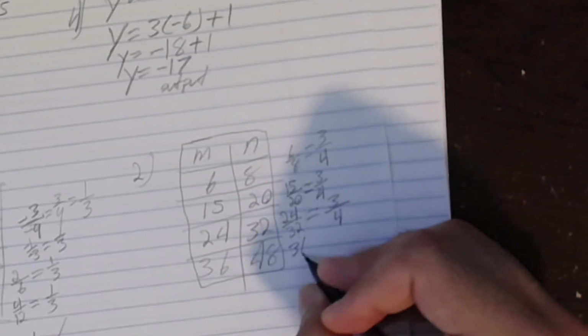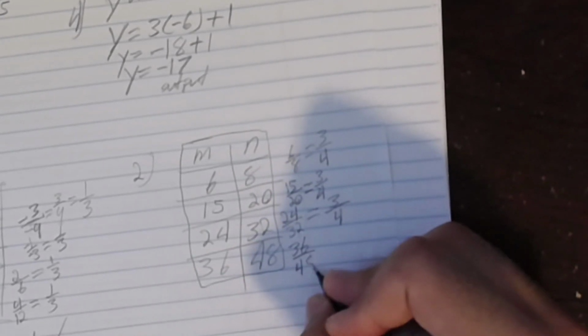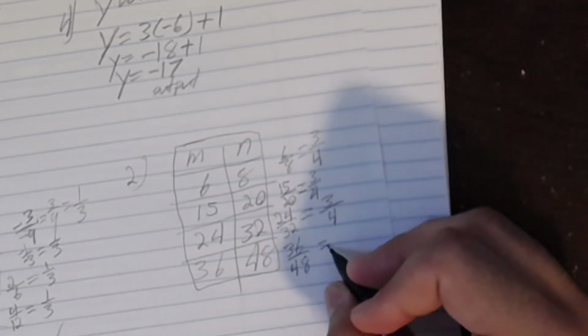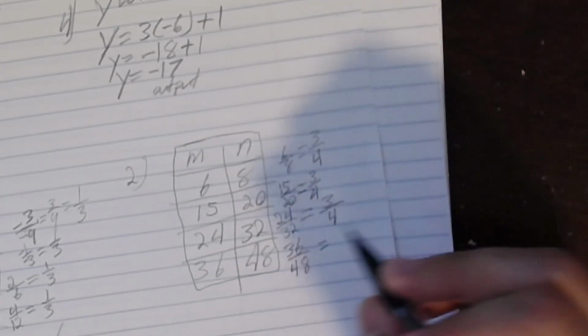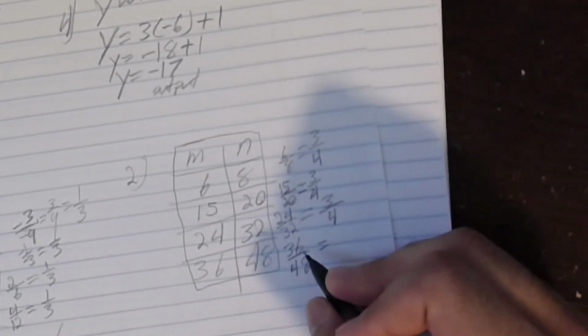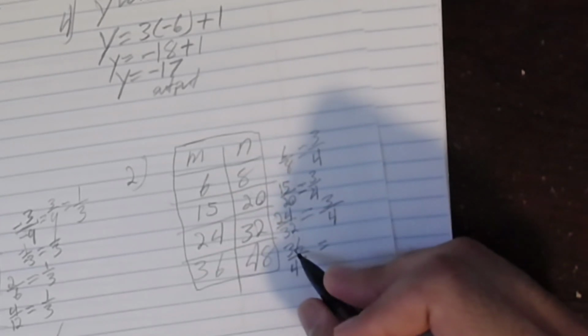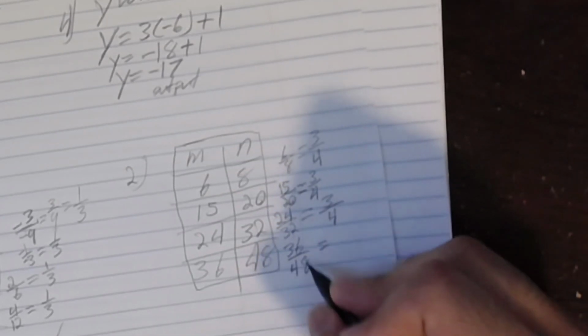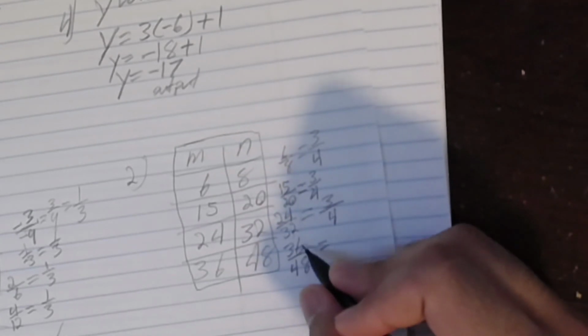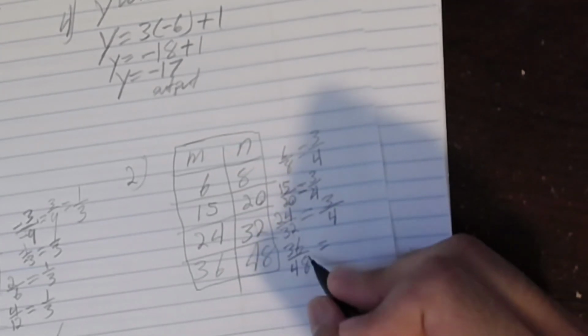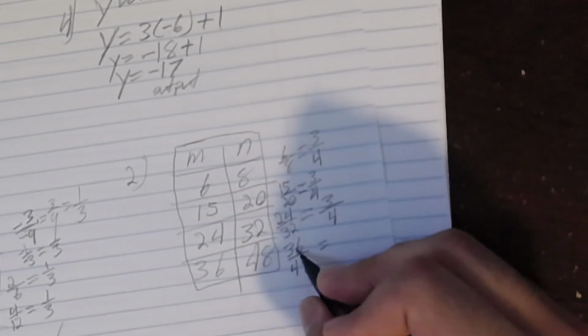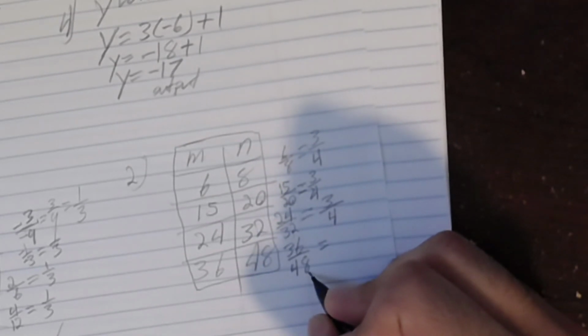Okay, now we got 36 over 48. Now we're getting a little bit more tricky. Let's see, can we do this? What is the highest common factor that we can find for each of these? In fact, the first thing I thought of was actually 6, but we could have saved this step. The highest factor that we can find is 12. 12 goes into 36, and 12 goes into 48.